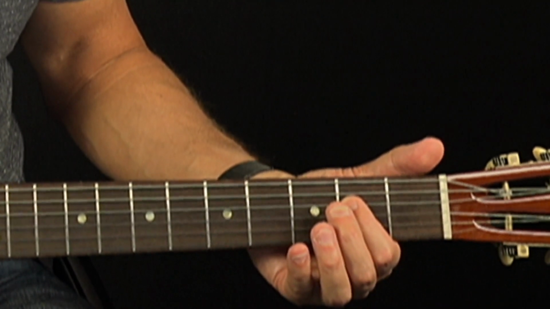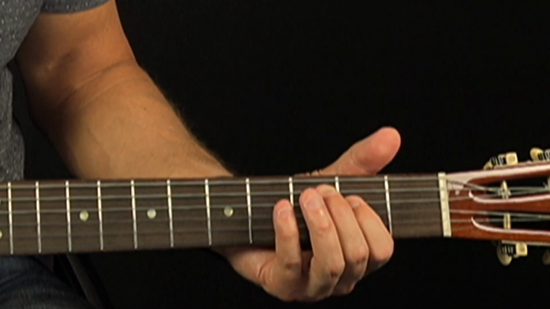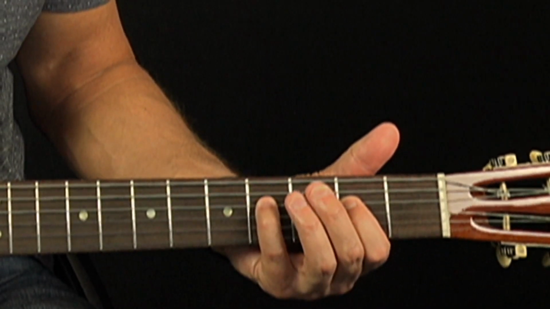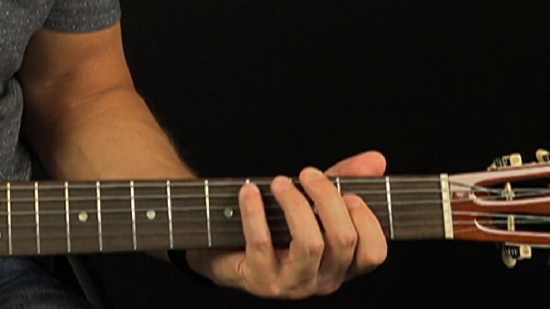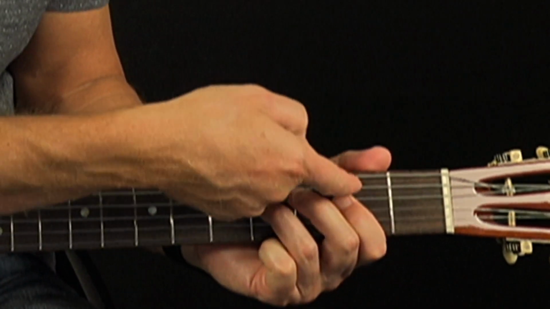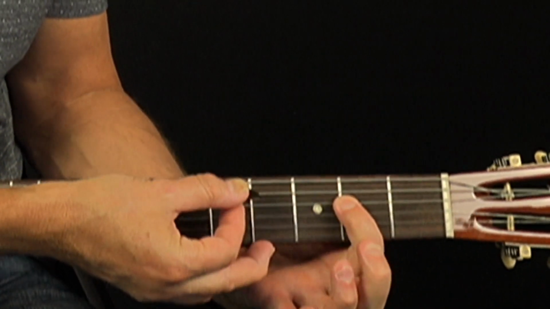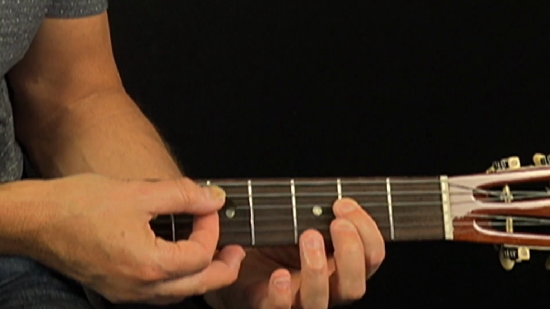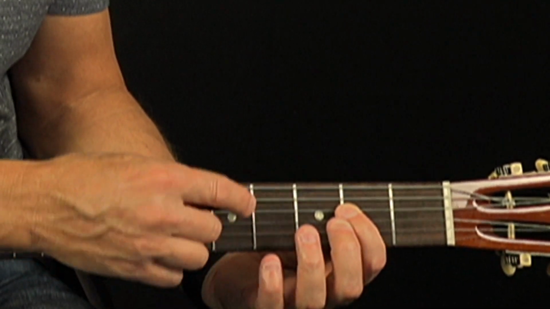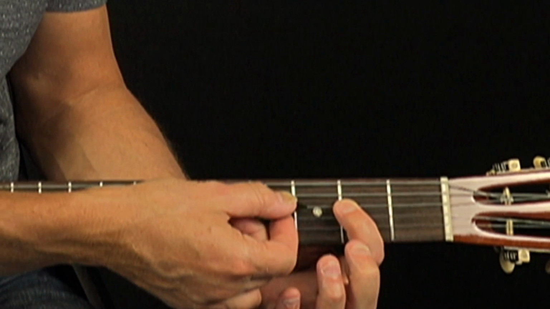And basically what you're going to be doing as a player is you're going to be toggling back and forth between the 5 and the 6 of the chord. 1, 2, 3, 4, 5, 6. So you're going to be going back and forth while you have that tonic playing out. So like this. Okay, now I'm only playing strings 5 and 4. I'm using this finger to mute the other notes.